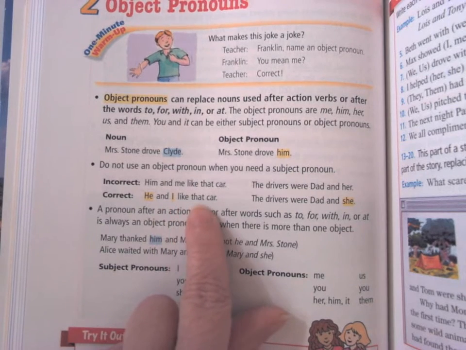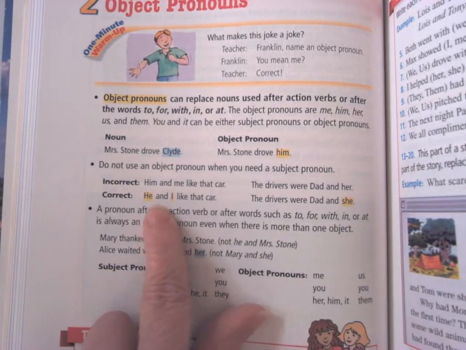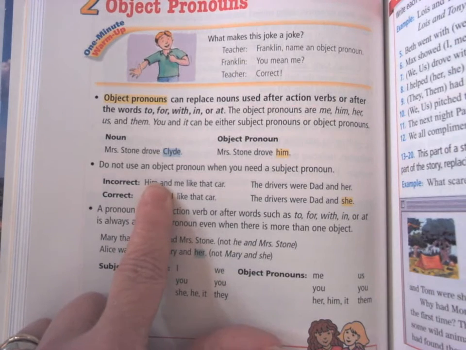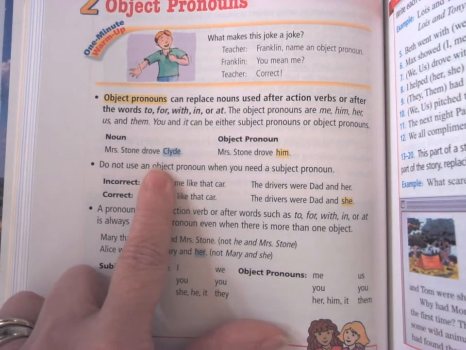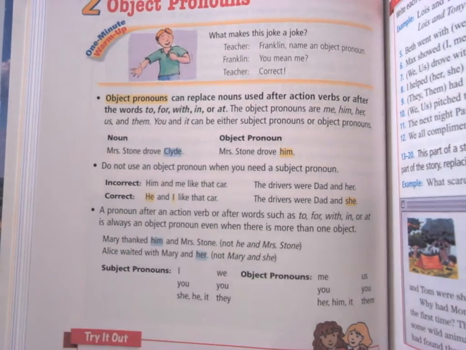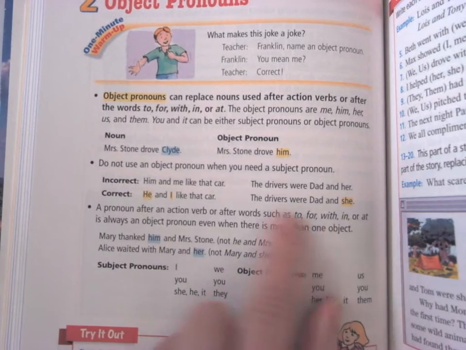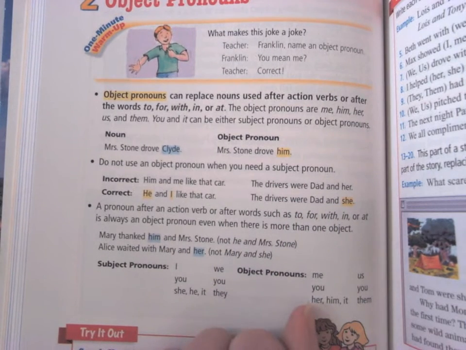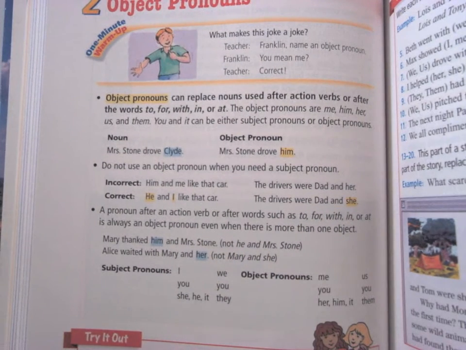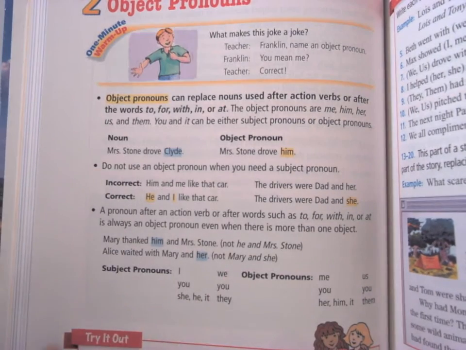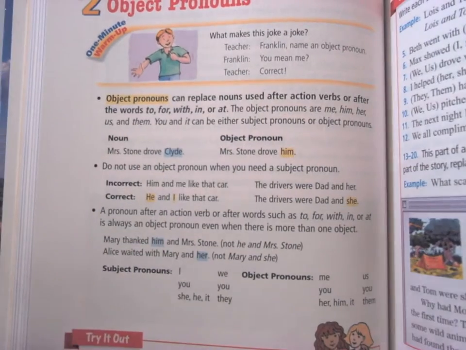He and I like that car. For the front of this, you can think of it as taking that off. It says, I like that car. That sounds right, not me like that car. So those type of things we can look at and see the correct ways of writing things. Okay. Just kind of go over that a little bit to look at some of your examples here to help you with that one.